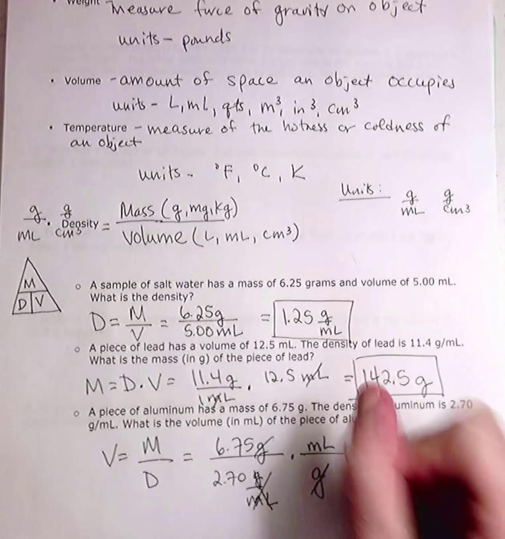So all matter is made of atoms. The next part of this theory, a chemical reaction involves the rearrangement of atoms. Atoms cannot be created or destroyed.